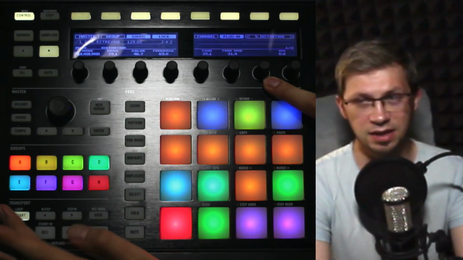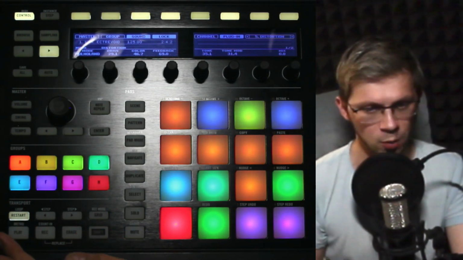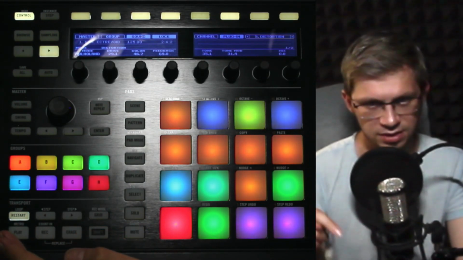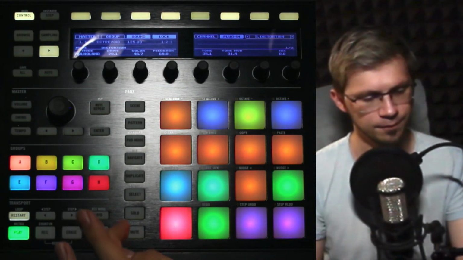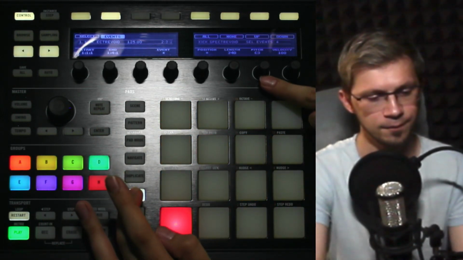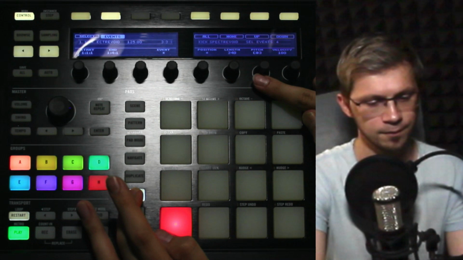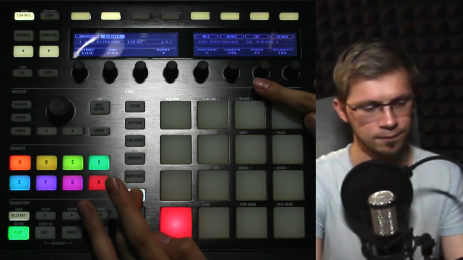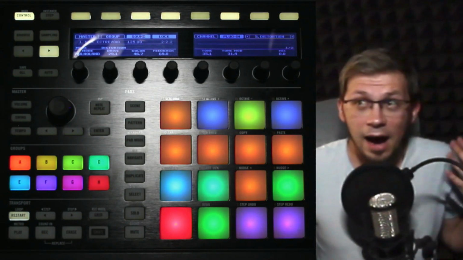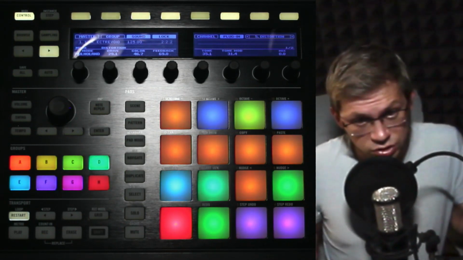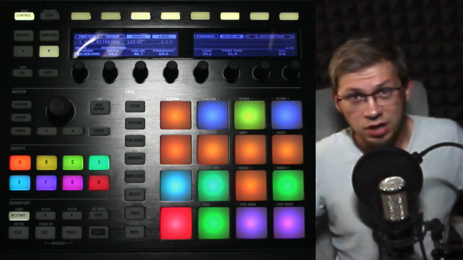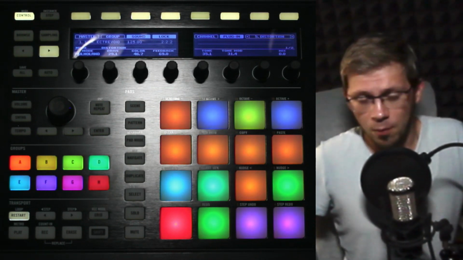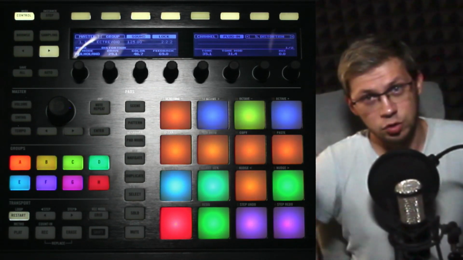Let's play it and change the pitch while this pattern is playing. I think it's a good tip or trick, or tip and trick. Well, you can use it.